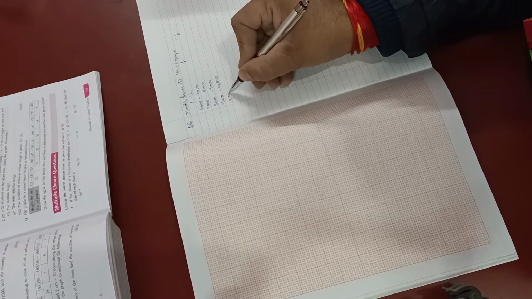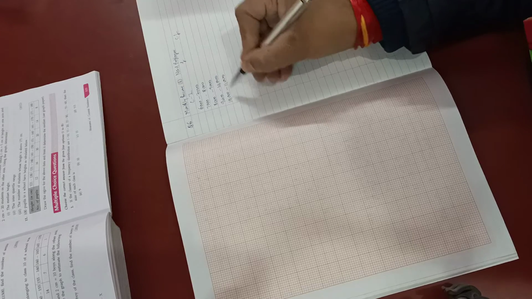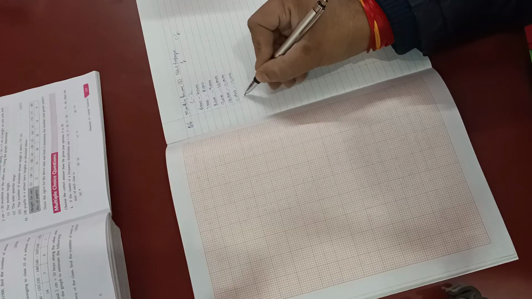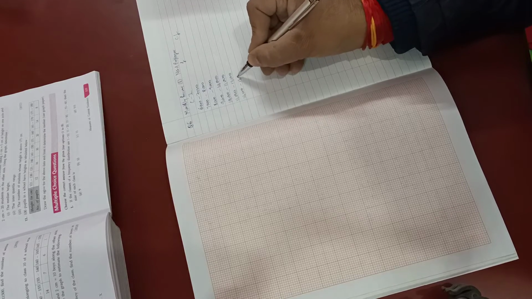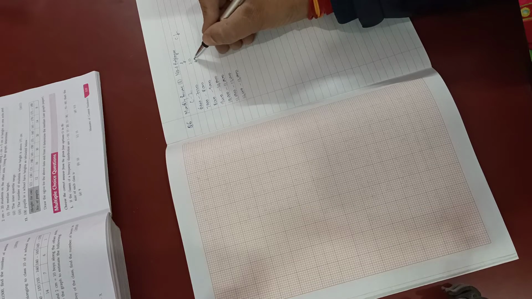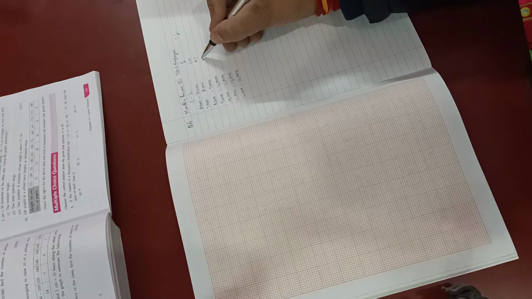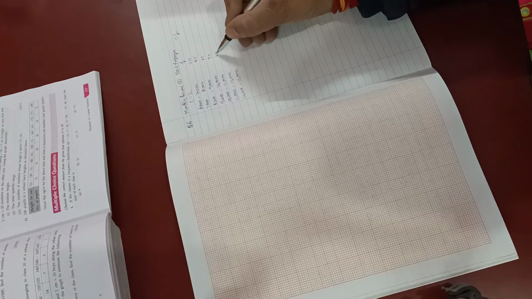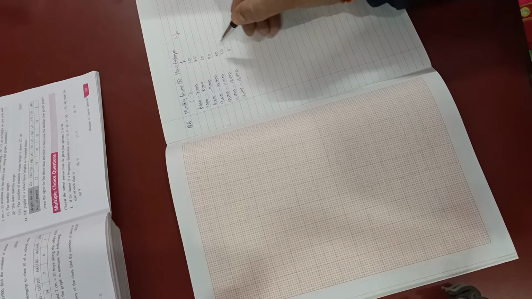10 to 11, 11 to 12, and 12 to 13. Now the frequencies are 20, 45, 65, 95, 60, 30 and 5.